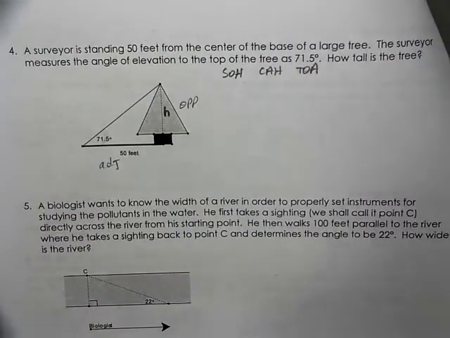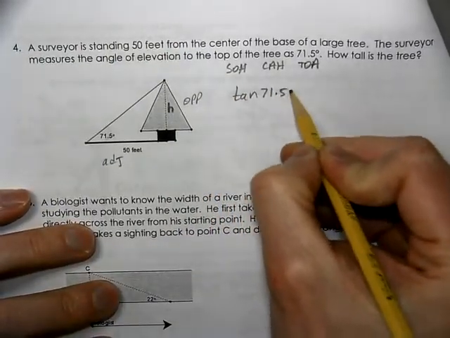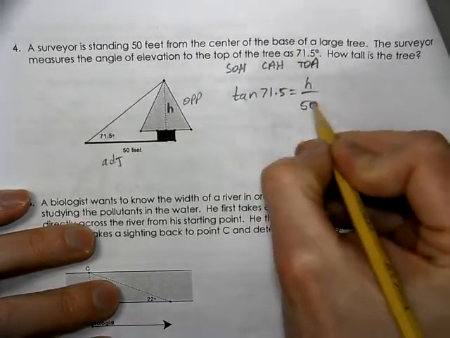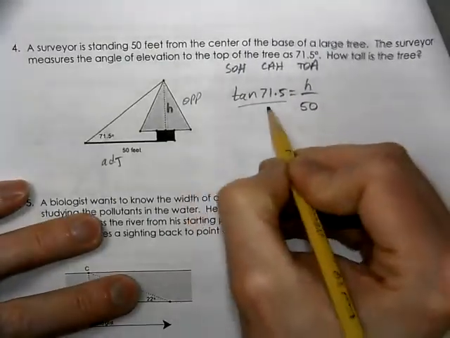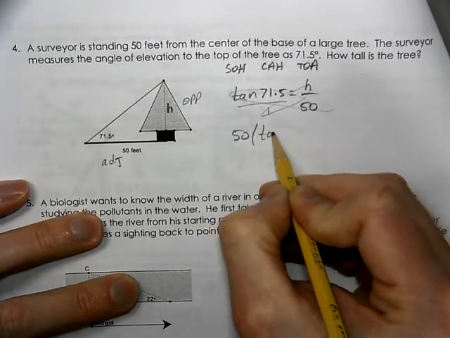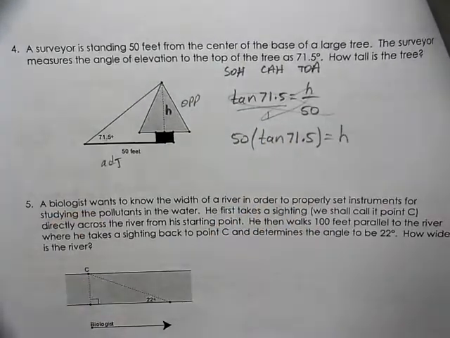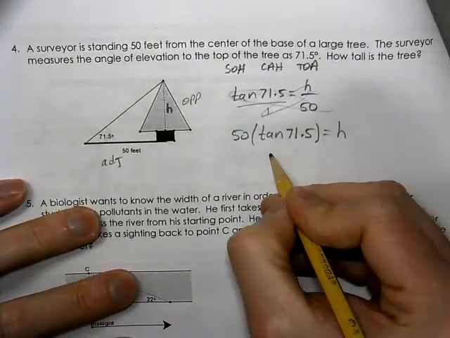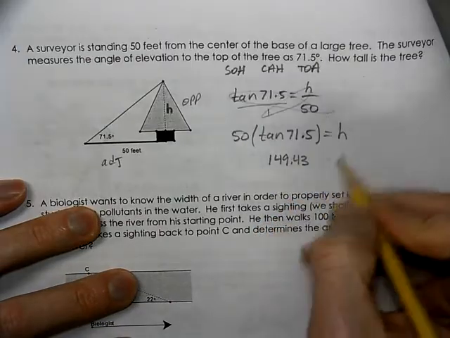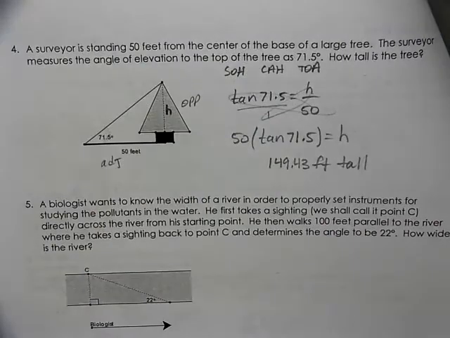So again, using SOHCAHTOA, tangent of 71.5 is the opposite, which is h, over the adjacent, which is 50. So 50 times the tangent of 71.5, that's going to be the height of this tree, which comes out to be 149.43 feet tall.